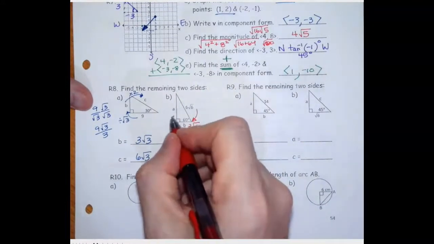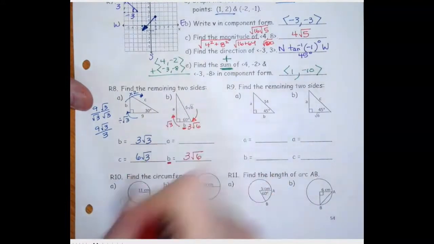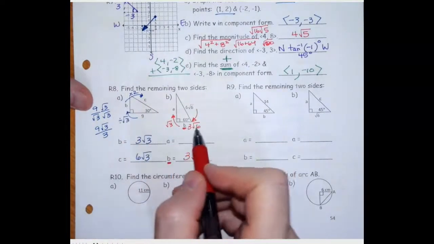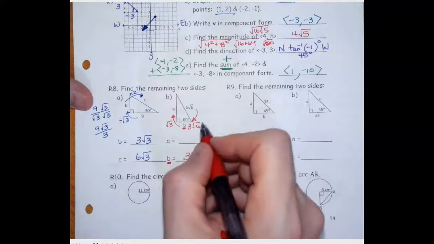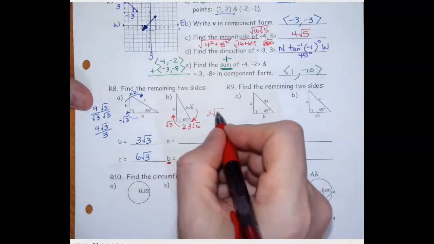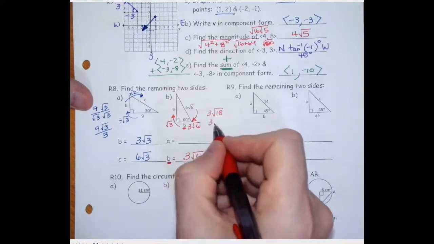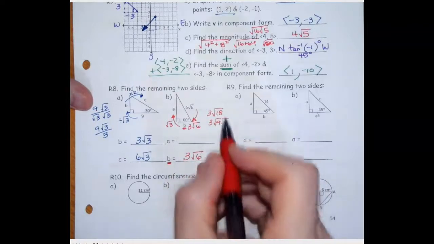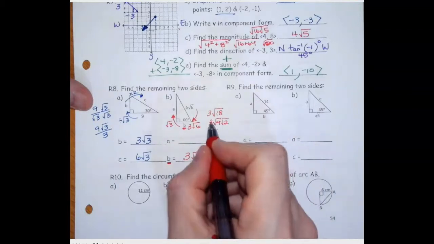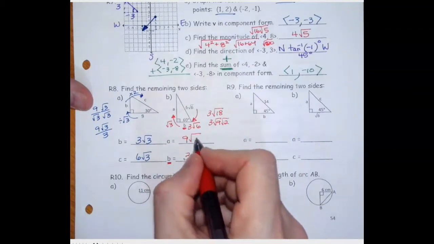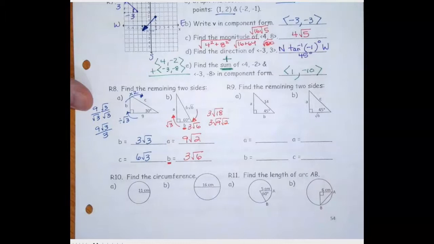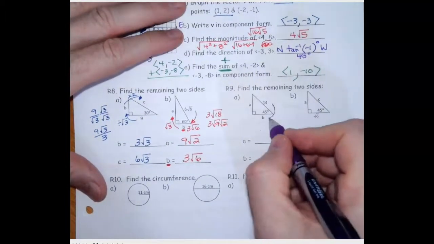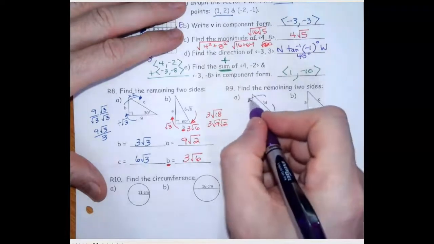Now to go from the short leg to the long leg, you multiply by root 3. Here we divided by root 3. To go backwards, you multiply by root 3. So that's going to be root 3 times root 6. That's going to be root 18. And that is root 9 times root 2. And root 9 is 3. 3 times 3. Remember, this is times, not adding. So 3 times 3 is 9. So it's going to be 9 root 2.